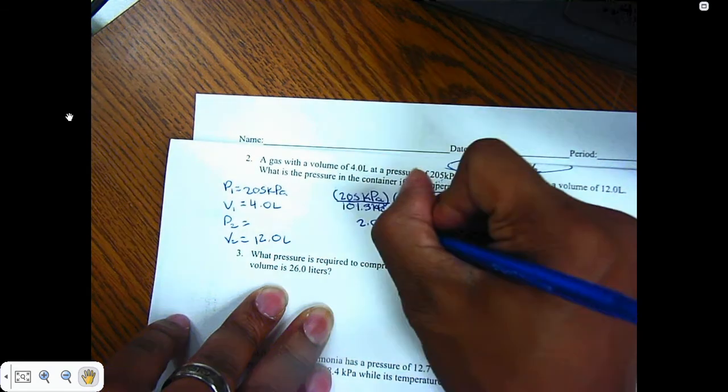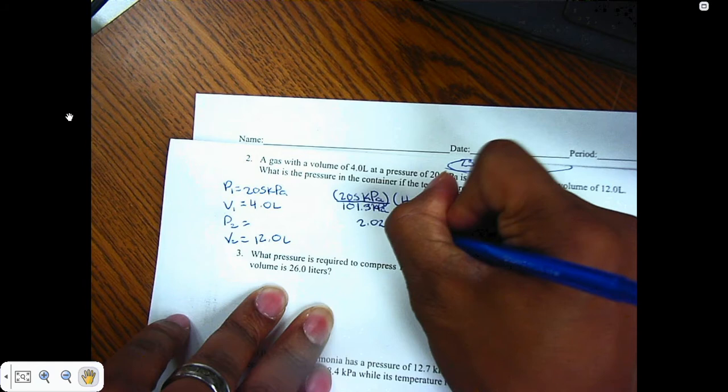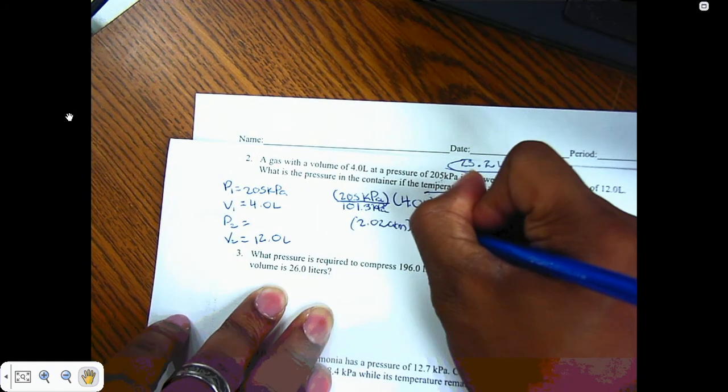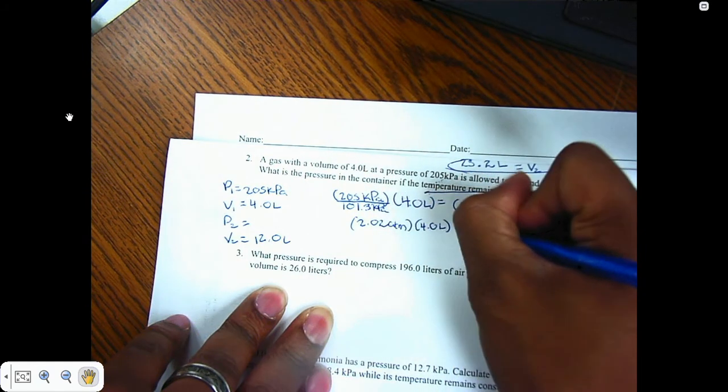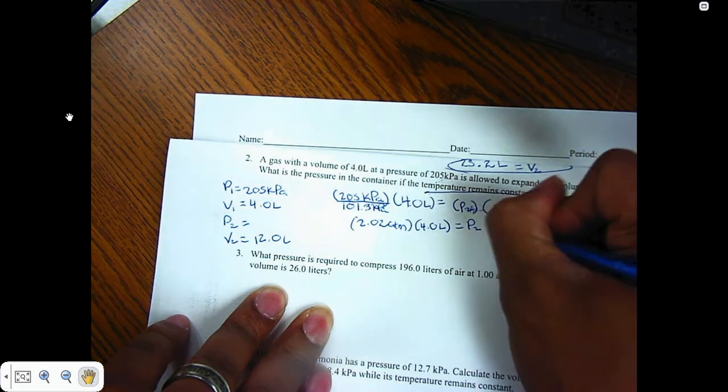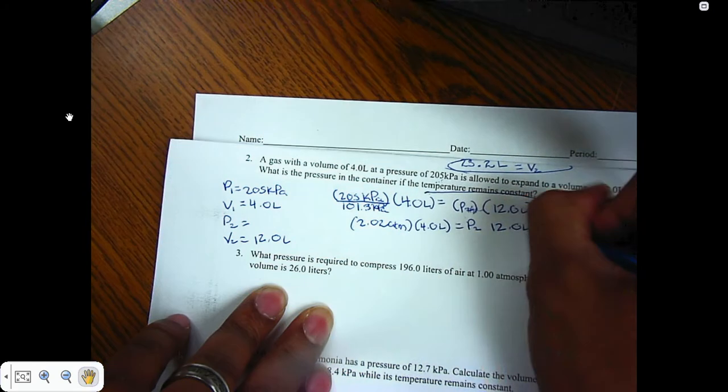And then we are going to multiply that times our 4 liters, and everything else checks out as the same. P2, we don't know, and V2 is 12 liters. I'm trying to solve for P2.